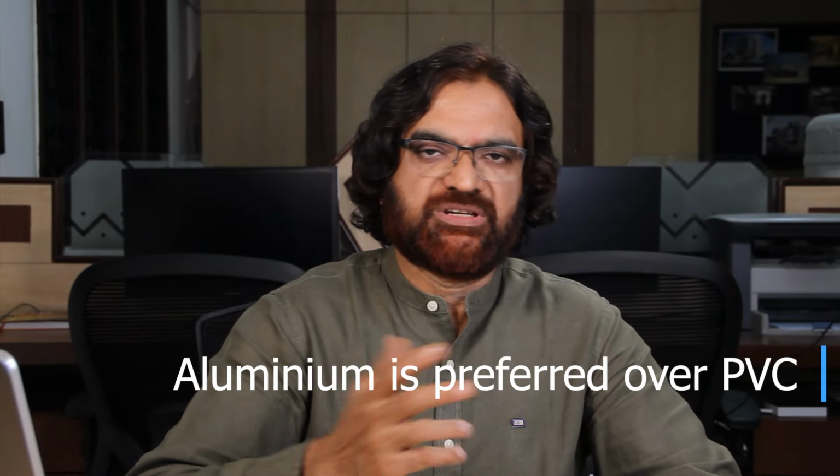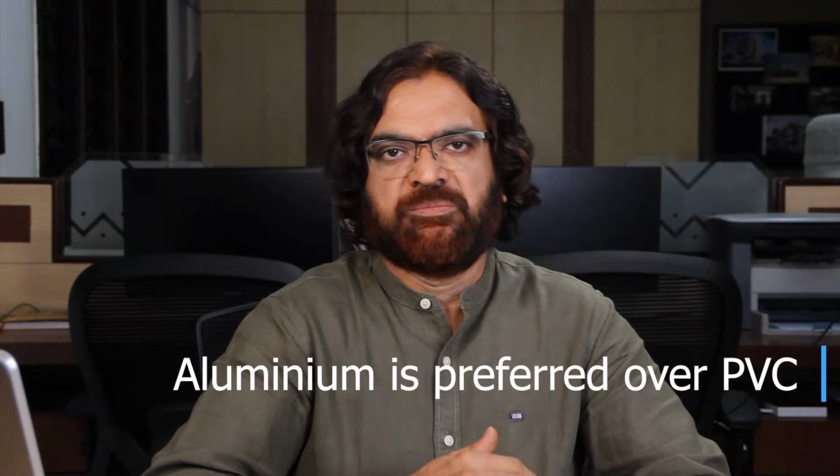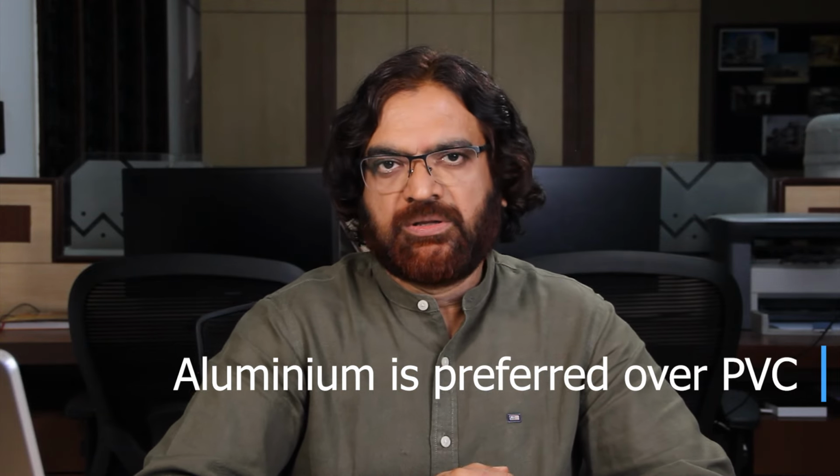Look for aluminum body with aluminum diffuser. On the backside, you can easily see whether it's aluminum or not. They would have specified it on the box also. The PVC body and PVC diffusers are not preferred, and they are dangerous. Also, there is a possibility of a fire hazard.